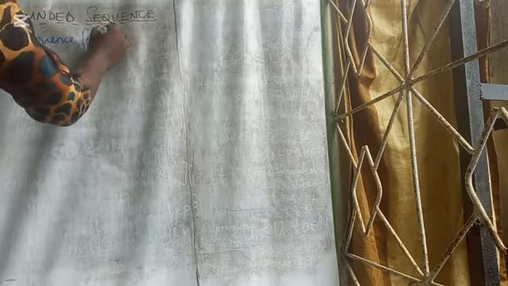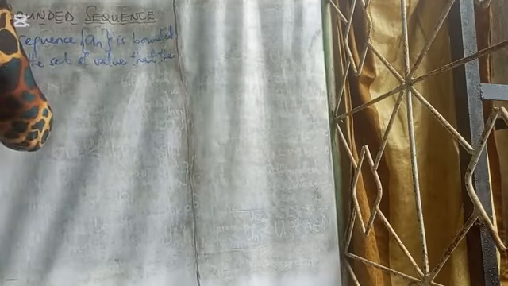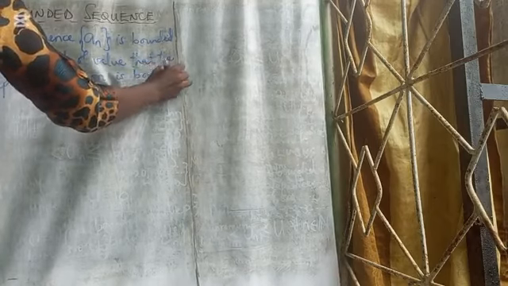In today's class, we'll be talking about bounded sequences and look at examples on it. When we say a bounded sequence, a sequence a sub n is bounded if and only if the set of values that the sequence takes on is bounded.